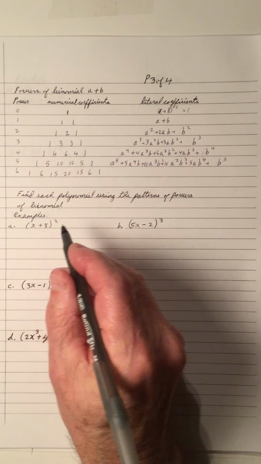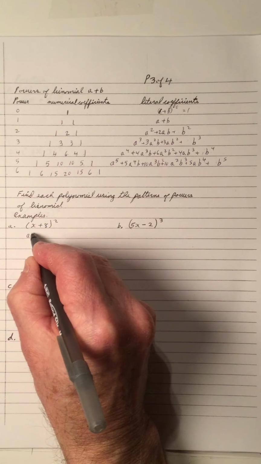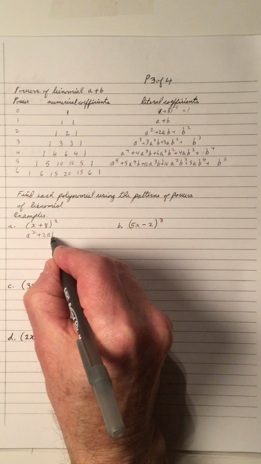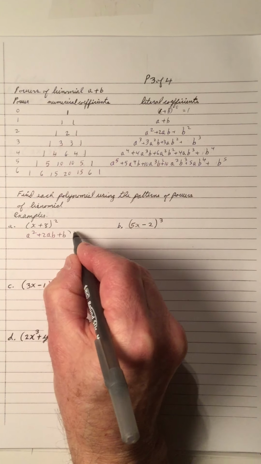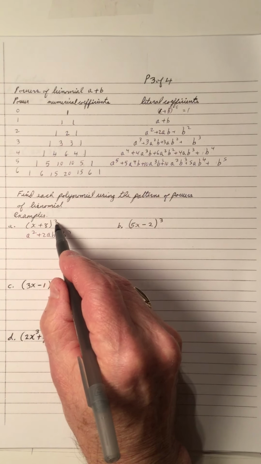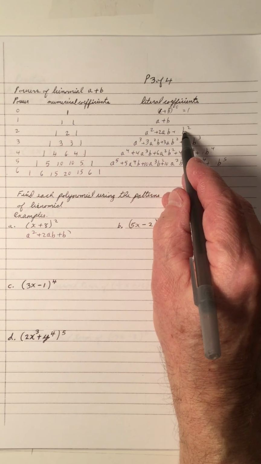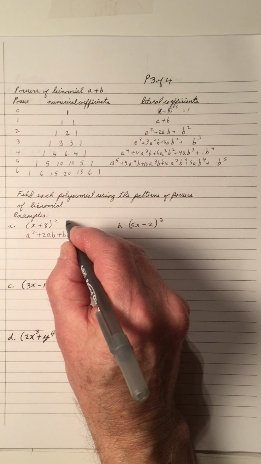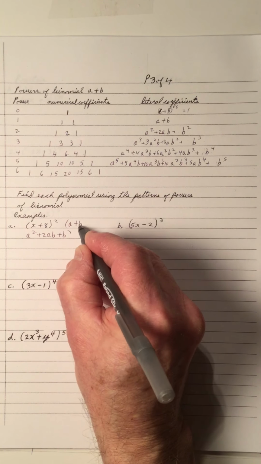So we know that this is a power of 2, so it's a squared plus 2ab plus b squared. Right here, the power is 2, so I got this one. Now, notice that when I write this down, that's an a plus b.